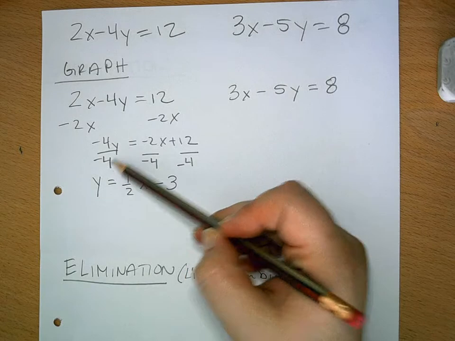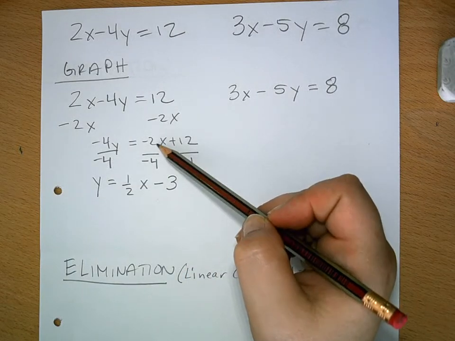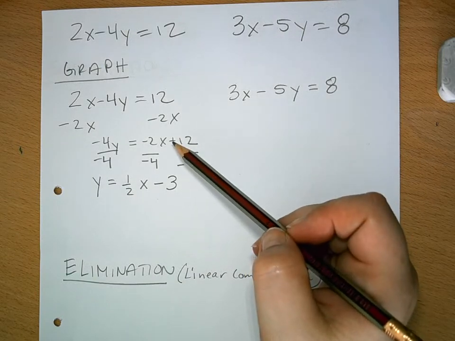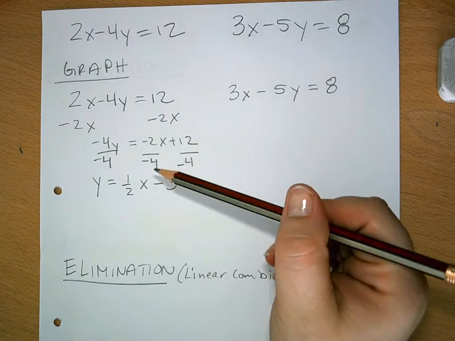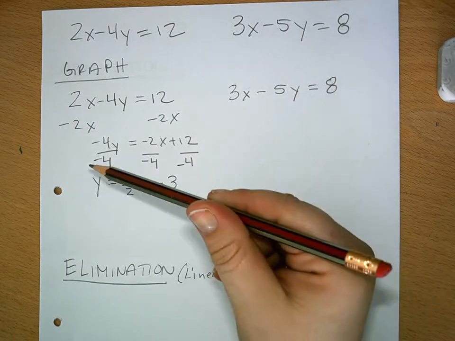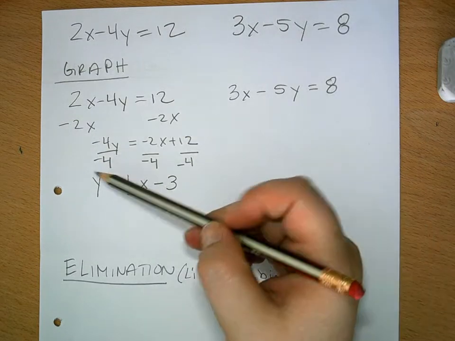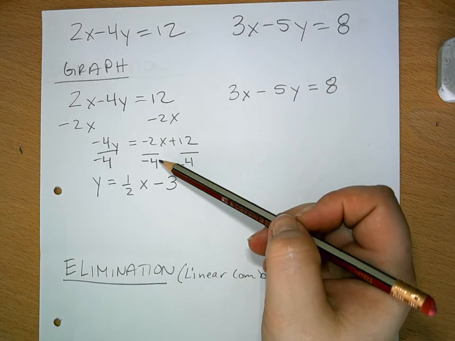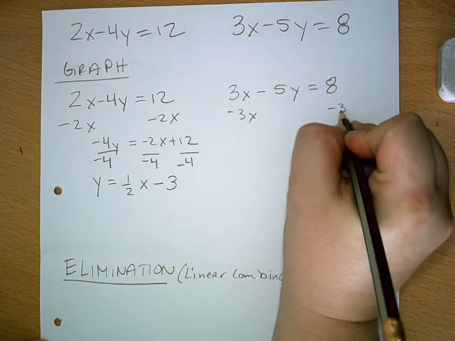Most people can do the first one in their head every single time correctly, but the second one kind of gets the negatives dropped out or put back in, something like that. And so I highly suggest that you divide everything by the coefficient of y when you're putting this into slope-intercept form.